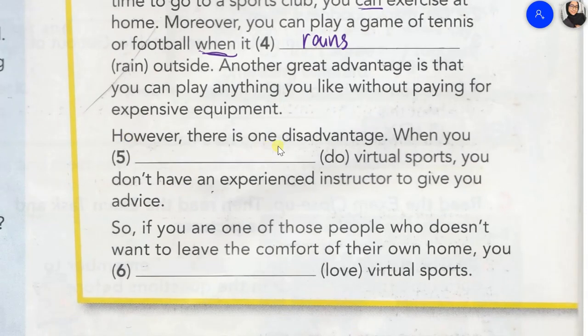However, there is one disadvantage. This one is zero or first conditional? It's zero because of the word when here. When you do virtual sports, you don't have an experienced instructor to give you advice. When you do, no changes here, okay?